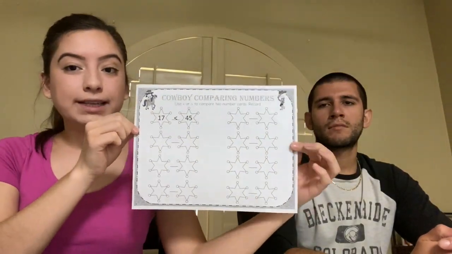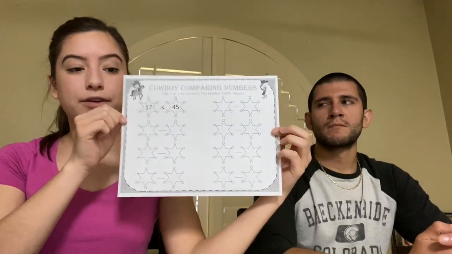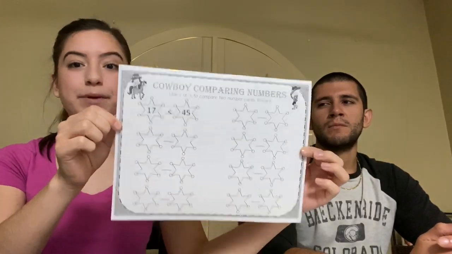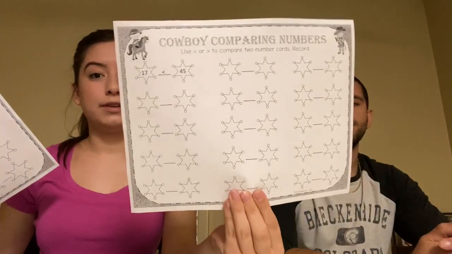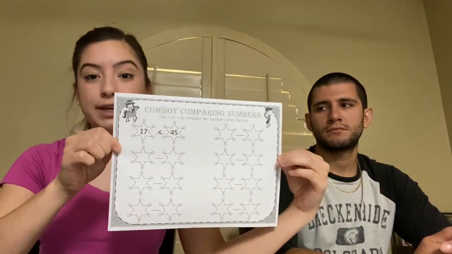If this was a quick activity like this one, we would use this paper because it only has 8 places. If you wanted it to be a longer activity, you could use this sheet, which comes with 15. For differentiation, lower level kids only do 8, higher level kids can do 15.